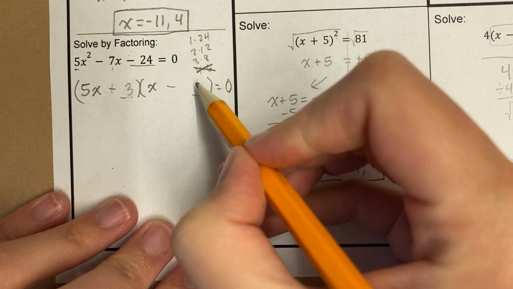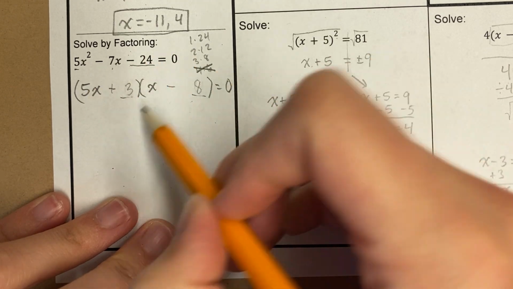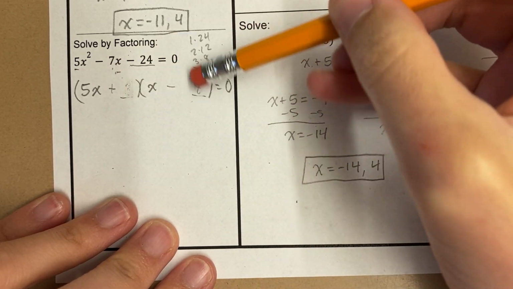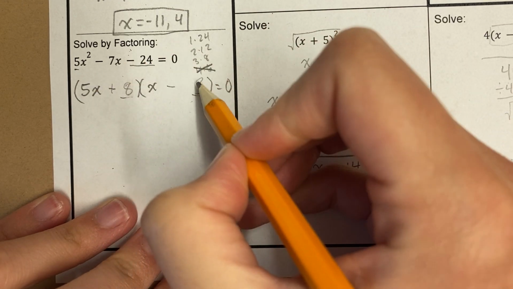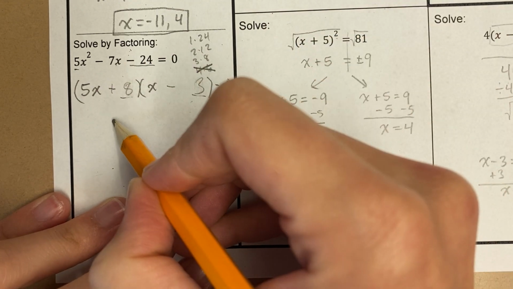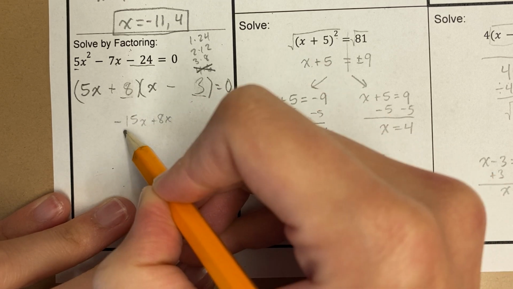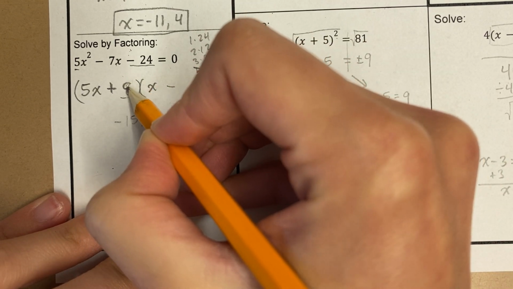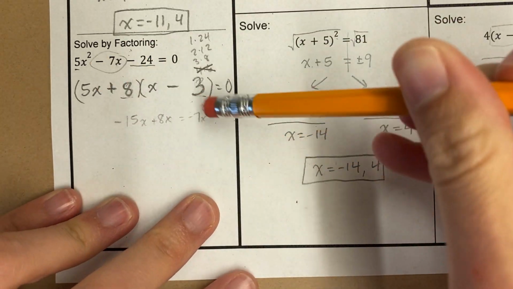Let's try 3 and 8. That's 40 and 3. So 40 minus 3 is 37. So nope, that's not 7. Let's try 8 and 3. That's negative 15 plus 8. Ooh, okay, look, that's negative 15x plus 8x. That equals negative 7x. Perfect. So let's write this a little bit darker. Okay, that got me the negative 7x I was hoping for.